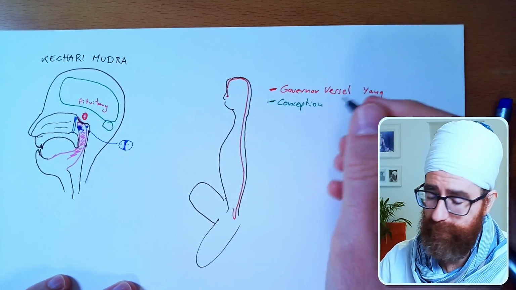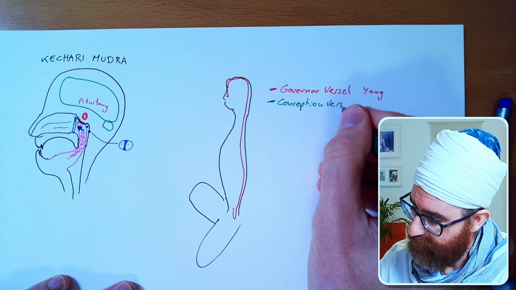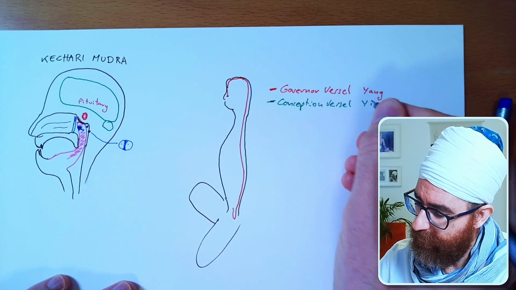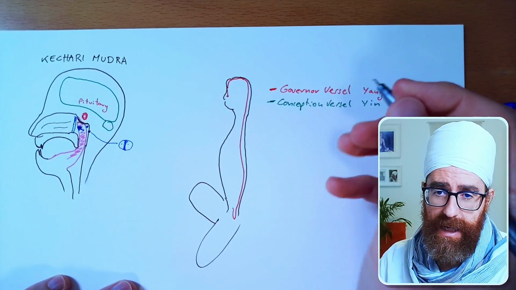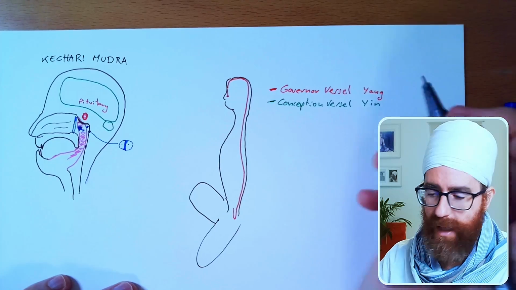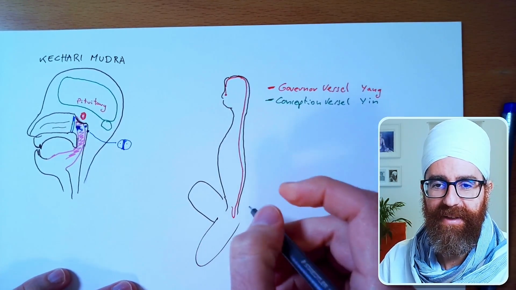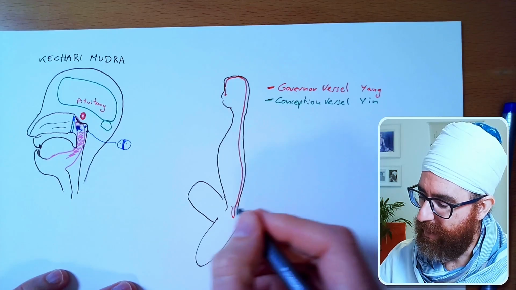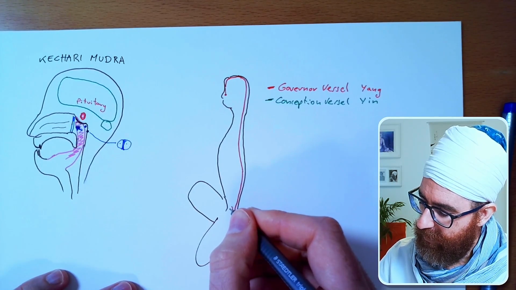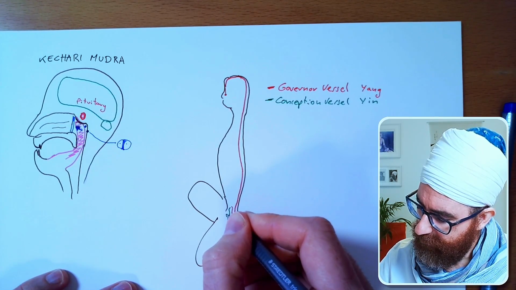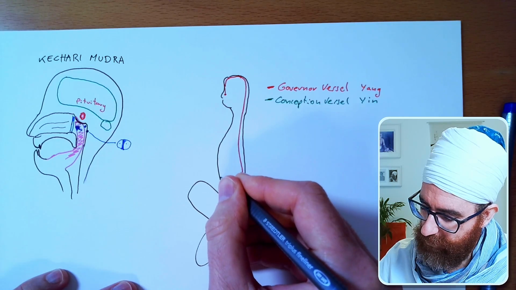Like conceiving, yeah? And it's the yin, feminine energy. And conception happens in the belly, yeah? In the belly of the mother. That's where the baby is going to be growing. So it describes how it also goes down first and then goes to the front of the body.